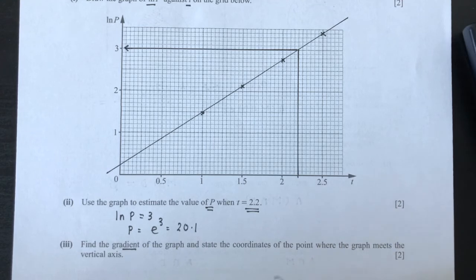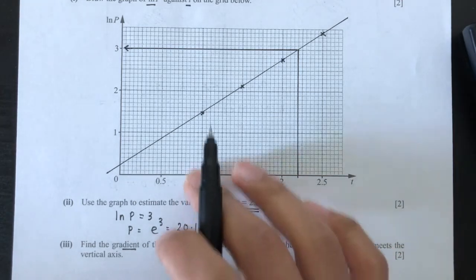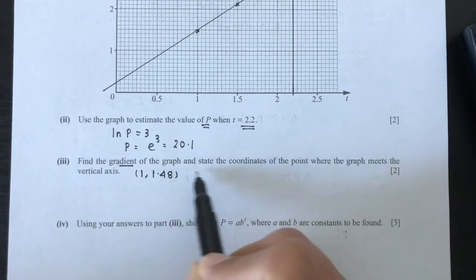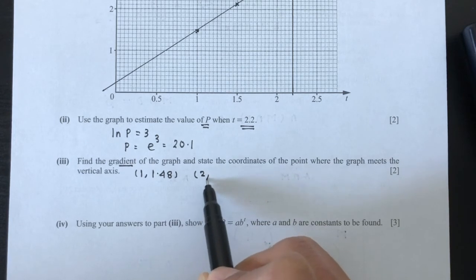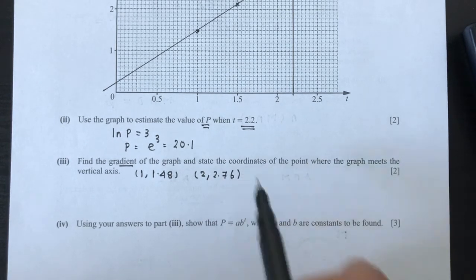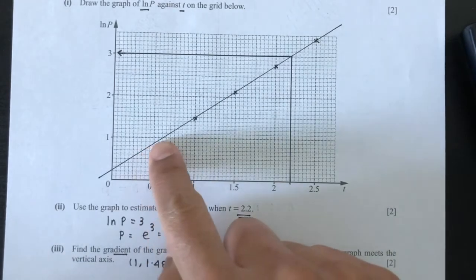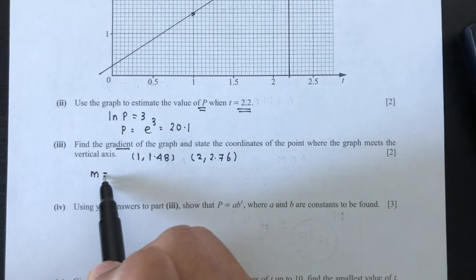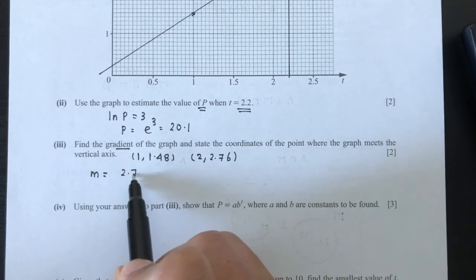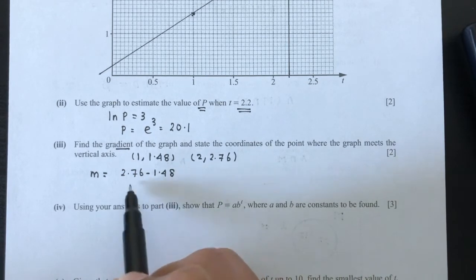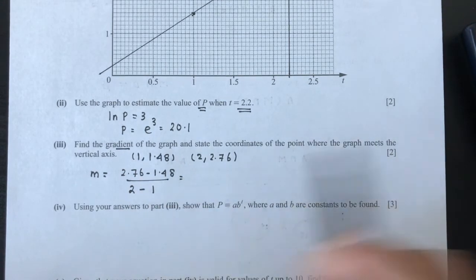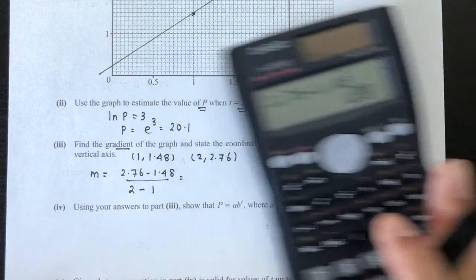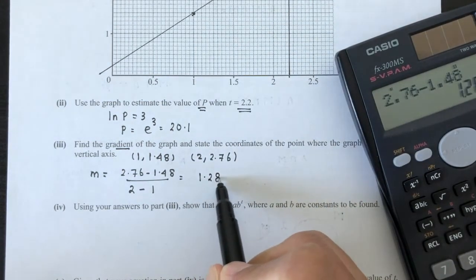So let me just choose the points that we have already. I can choose 1 and 1.48, and then I can choose 2 and 2.76. These are the points that we have already, but if you want to, you can choose new points on the graph as well. Should be the same procedure. Now to find the gradient, you use your formula, which is y2 minus y1 over x2 minus x1. So 2.76 minus 1.48 divided by 1 gives 1.28 for the value of your gradient.